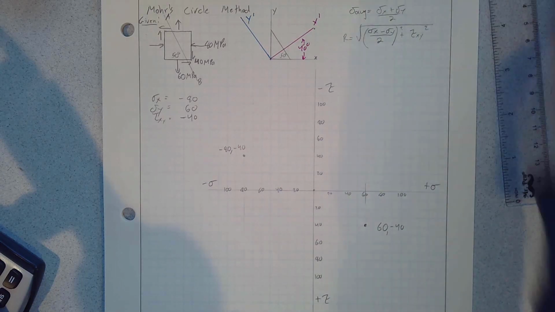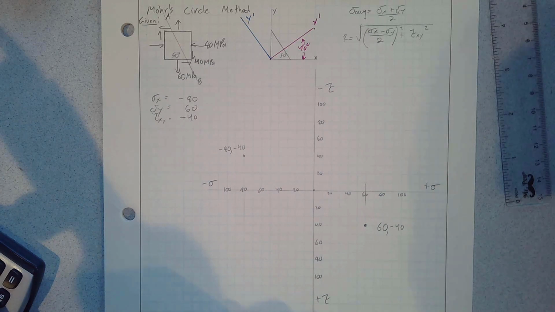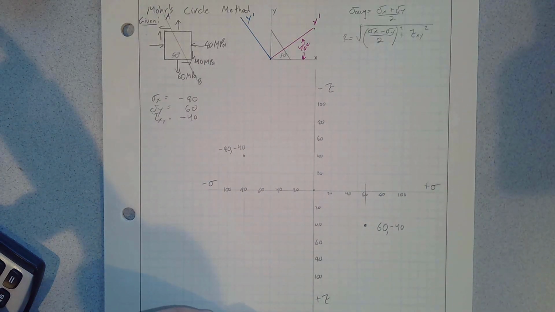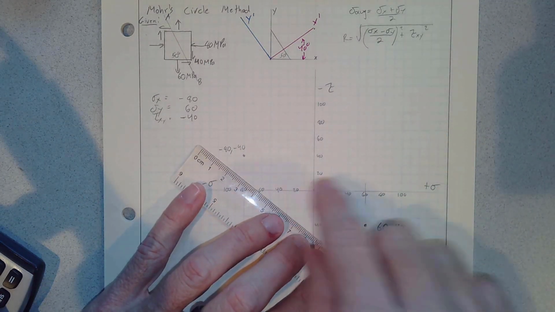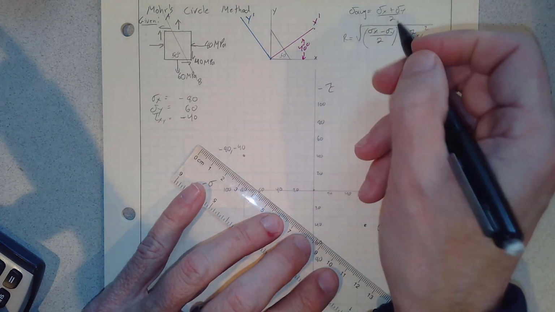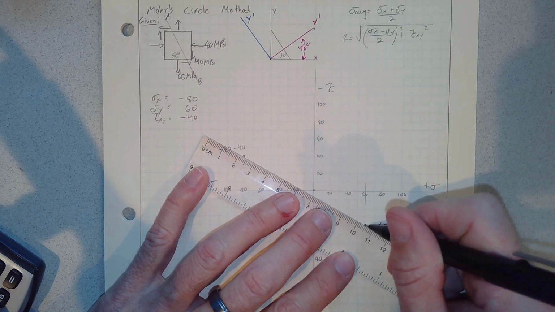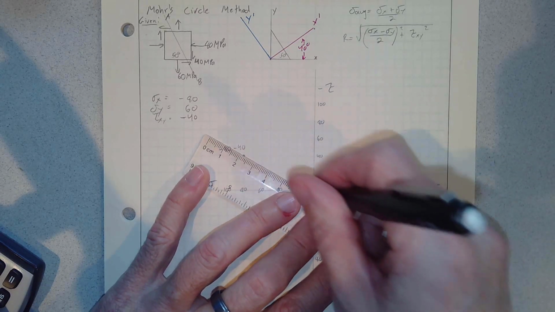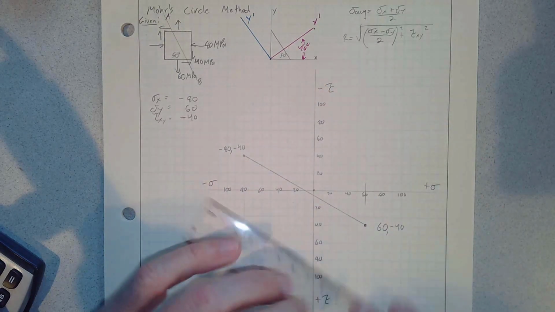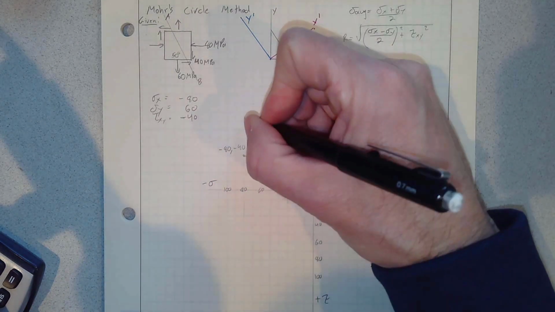So I can right now take a compass and, I guess, I need to find the center of that circle. I can either find the center of the circle using my sigma average, but let's look at where this equation came from. If I connect those 2 points that I've just plotted, that's basically the diameter of the circle, right? And so let's look at that quantitatively.